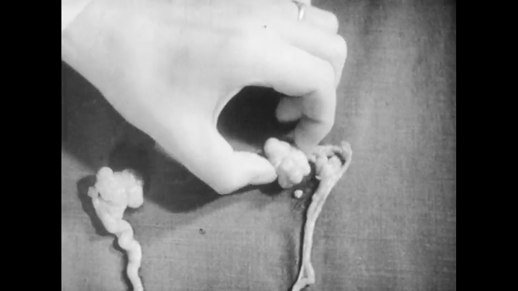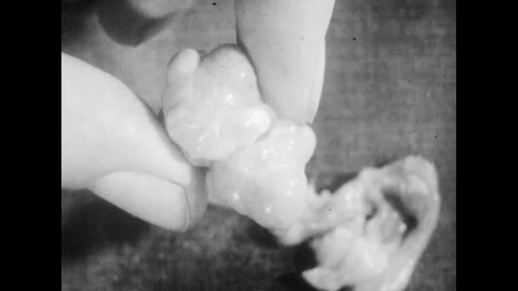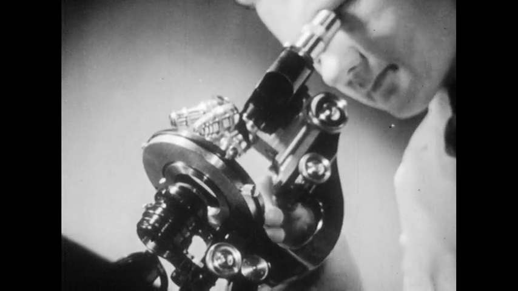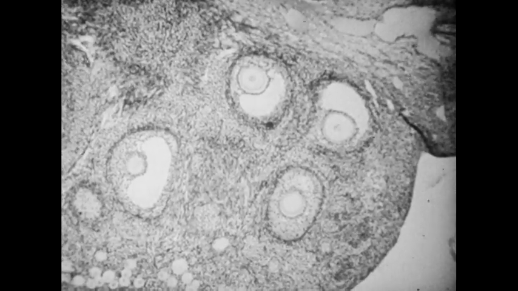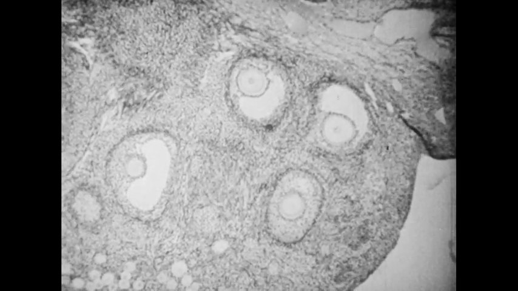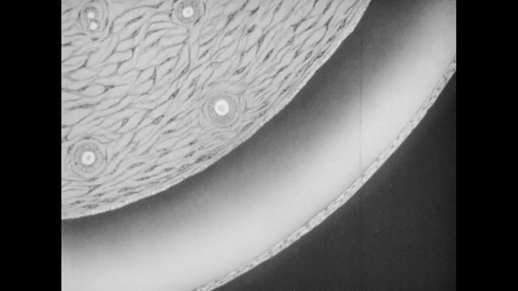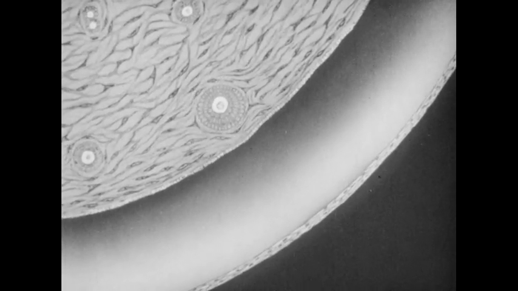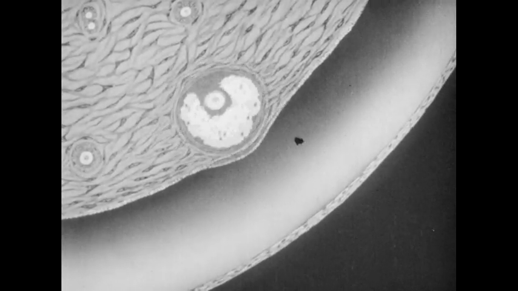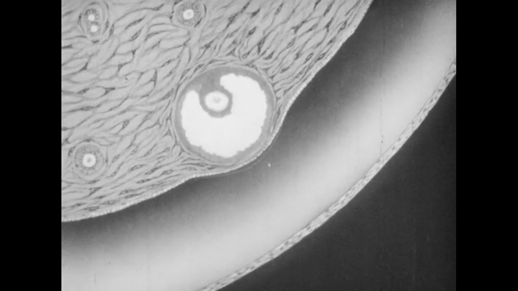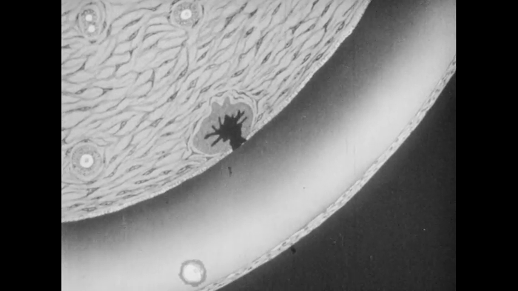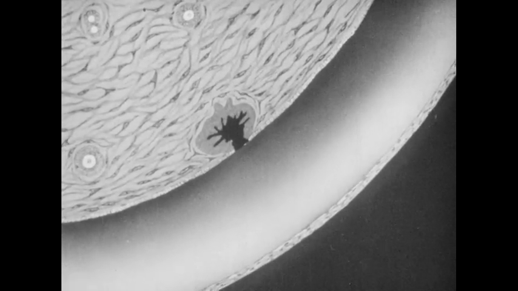We shall now take an ovary, prepare a cross-section, and place it under the microscope for observation. Note the large nests of cells, each with a potential egg in its center. Here we see one of these nests growing. Note the egg. When the egg is fully mature, it breaks through the wall of the ovary. In the pig, eggs leave the ovaries every 21 days.